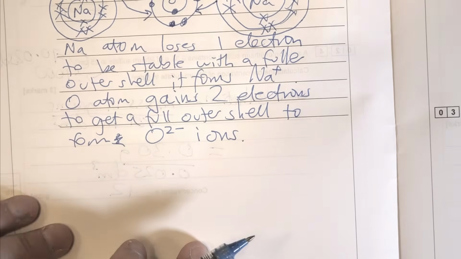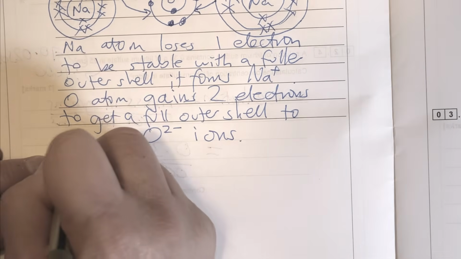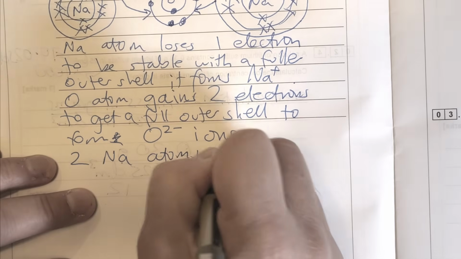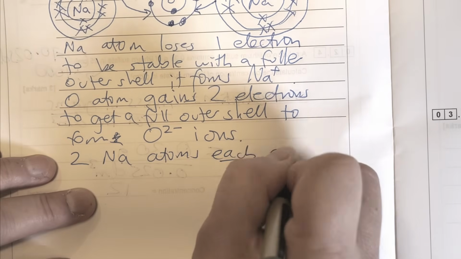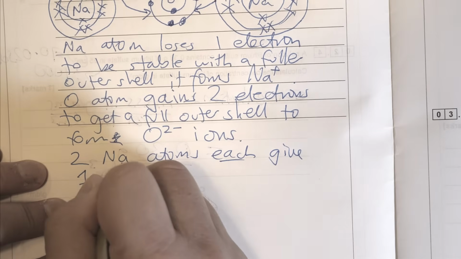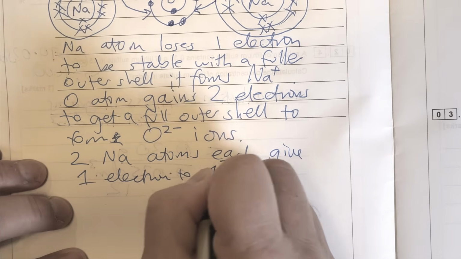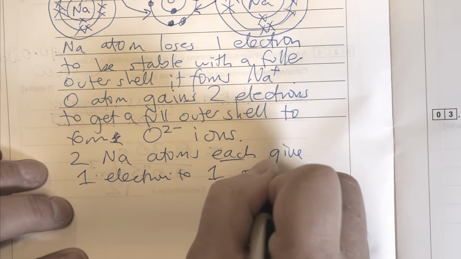So the way we're going to word that in our answer is that 2 Na atoms each give 1 electron to 1 oxygen atom.